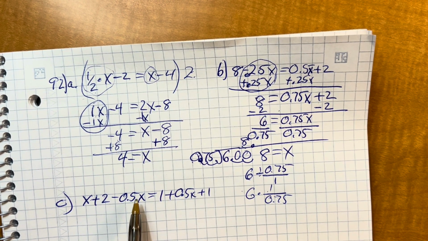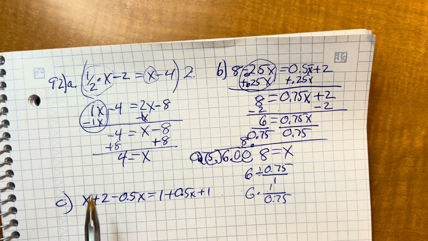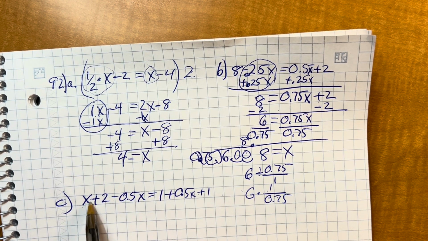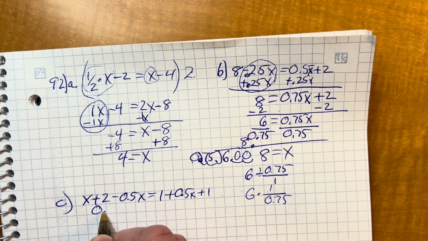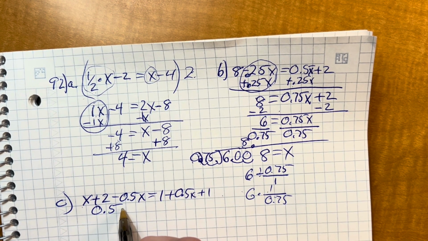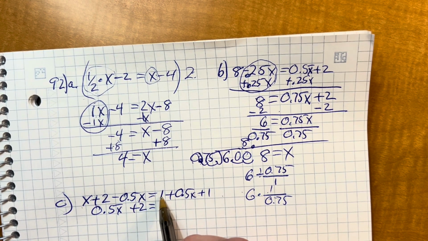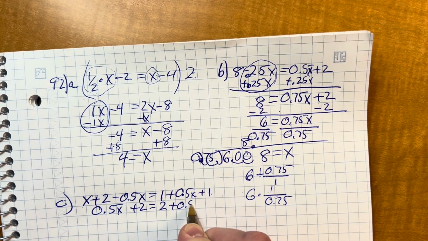I think I'll go ahead and combine like terms first. If I combine like terms, x minus 0.5x is going to be positive 0.5x, and then plus 2 equals, these two added together will be 2 plus 0.5x.